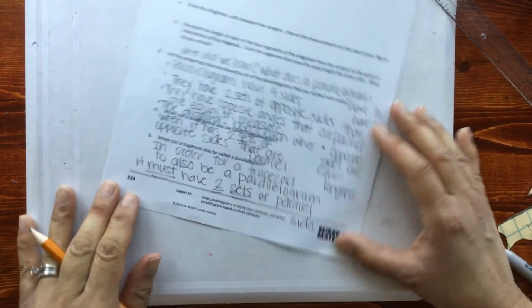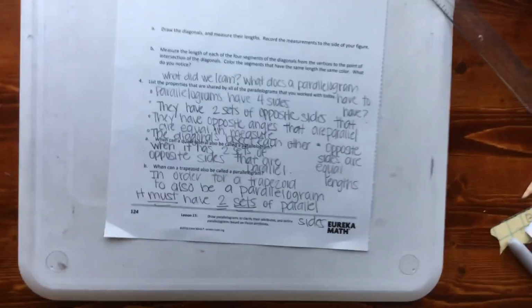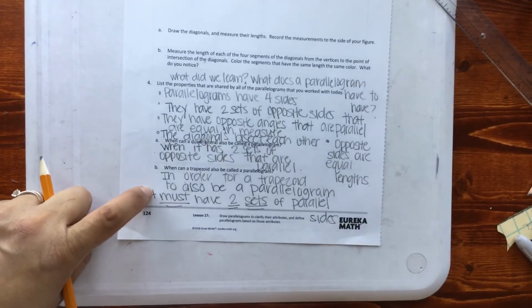And again, that's opposite sides. So I want to show you something. I want to show you how this is true.